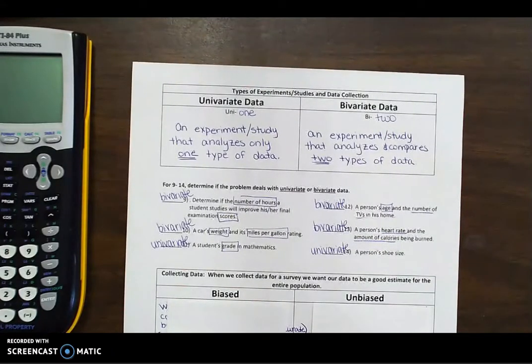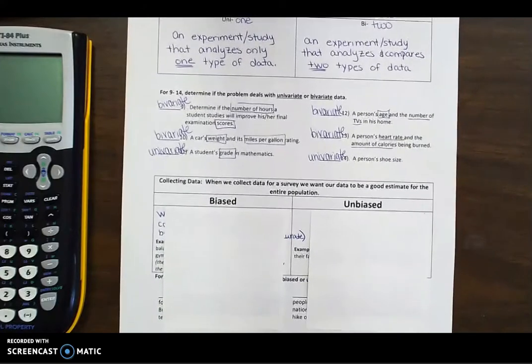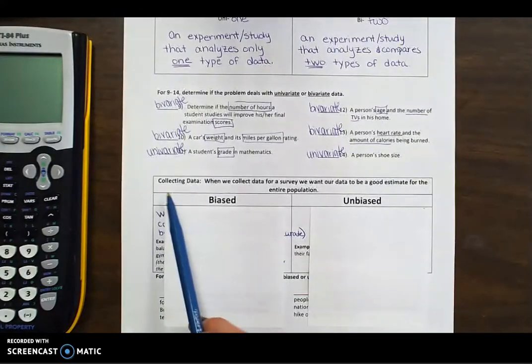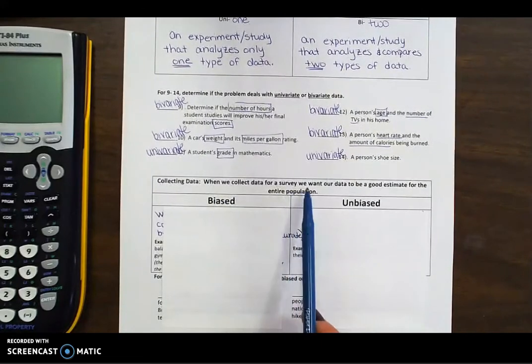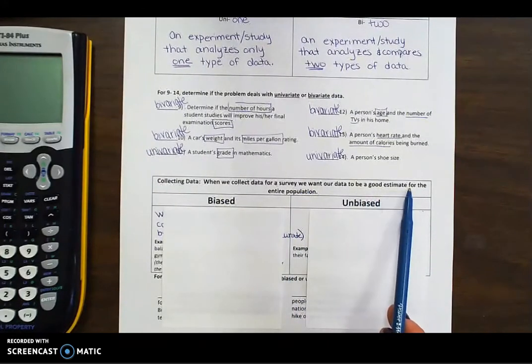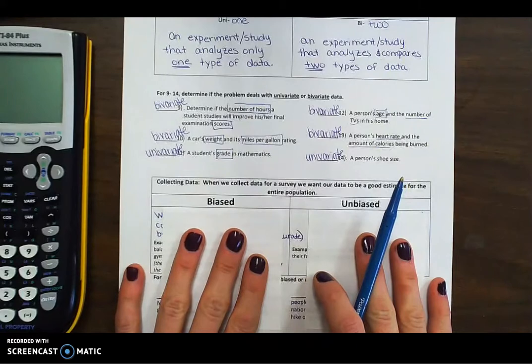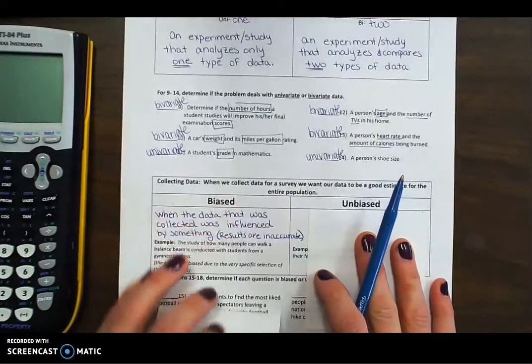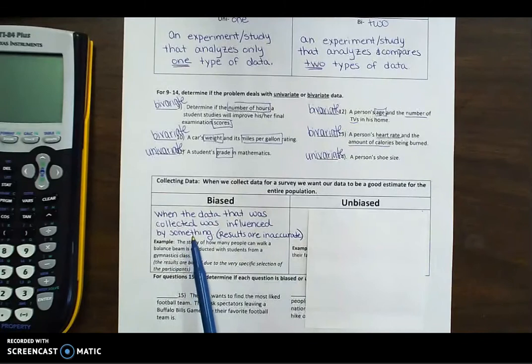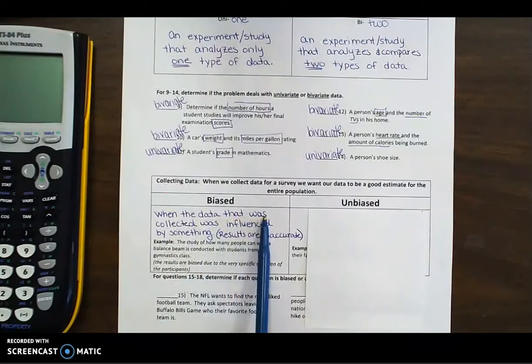Okay, the last part for today's lesson is going to be different ways that we can collect our data. When we collect data for a survey, we want our data to be a good estimate for the entire population. So we can explain the way we collect data in 2 different ways. It can be biased or it can be unbiased. When something is biased, that means when the data was collected, it was influenced by something. So that means the results are inaccurate.